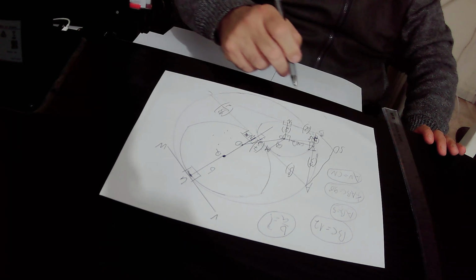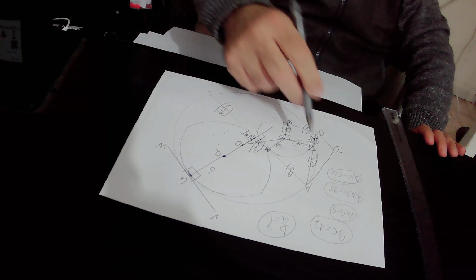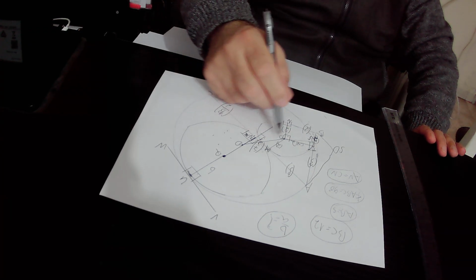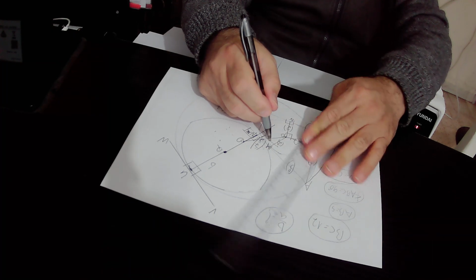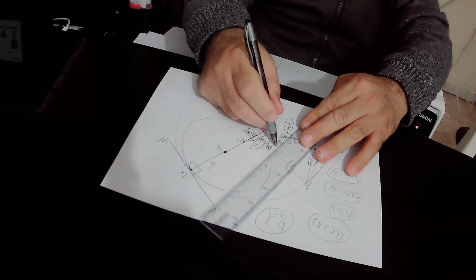And whenever you have a radius that is drawn to the point of tangency, then tangent AC will be perpendicular to the radius MP. That is to say, this angle equals 90 degrees, and this angle also equals 90 degrees.